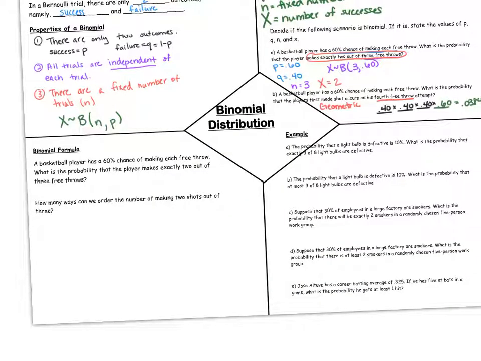So using part A, let's go down here to this binomial formula box and generate the formula for it. It says a basketball player has a 60% chance of making each free throw. What's the probability that the player makes exactly 2 out of 3 free throws? The first question you're going to ask yourself is this. Do we have success and failure again? Yes. Are the shots independent of each other? Yes. Is there a fixed number? Yes. Everything for a binomial. Everybody got that? Here's what we're going to do. How many shots does he take total? 3. So we'll draw out 3 blanks.